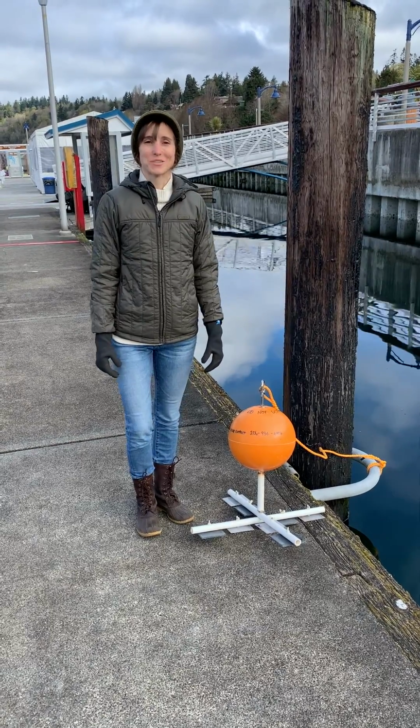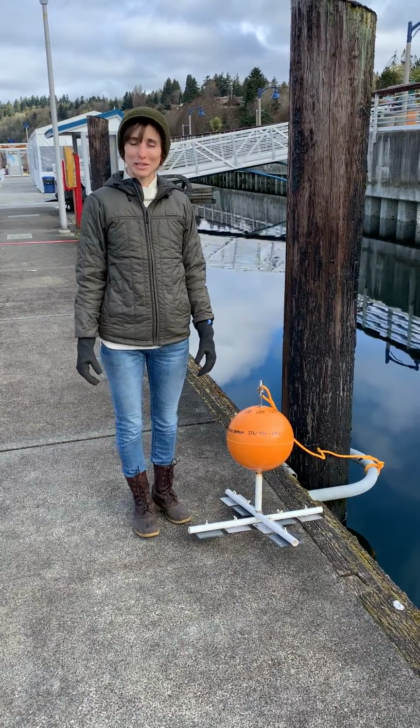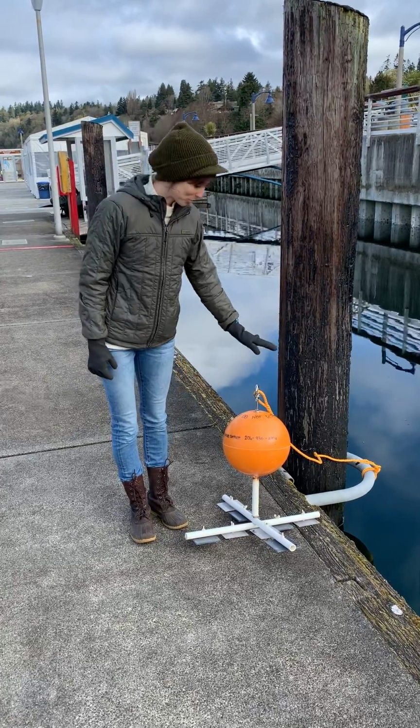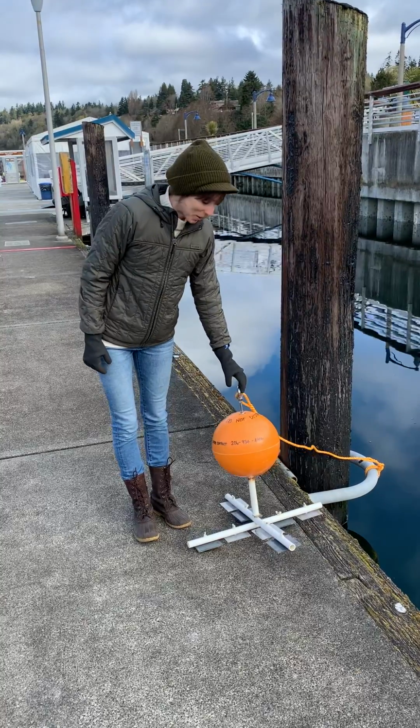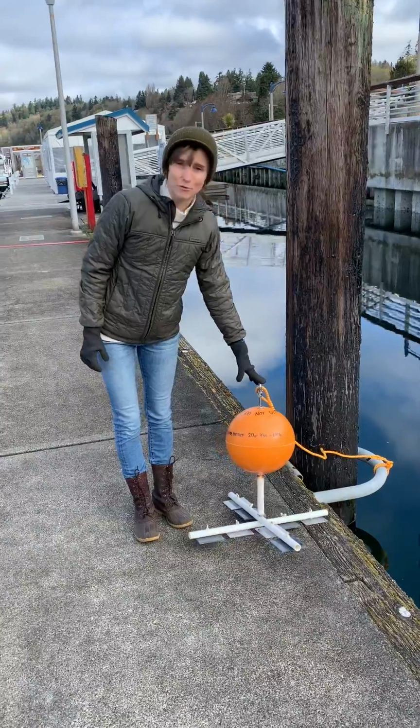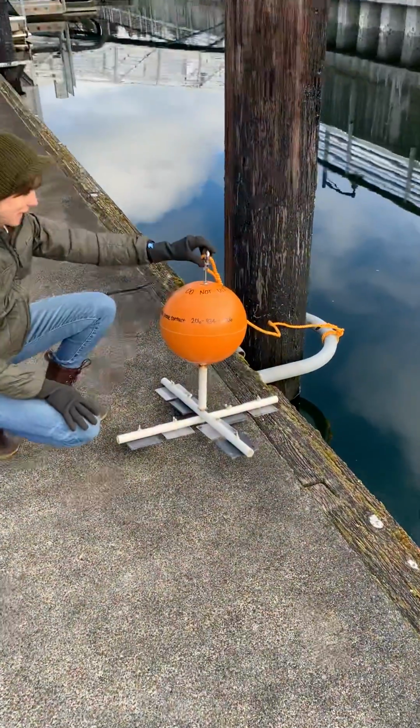We are here at the Des Moines Marina, about halfway between Seattle and Tacoma. It is April 1st, 2020, and we are going to deploy this bob. Bob stands for Basic Observation Buoy, and this bob has a few important things that I'm going to point out.